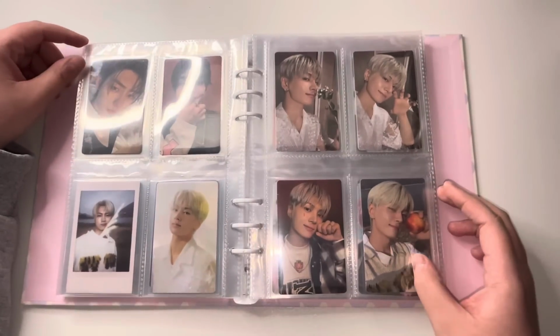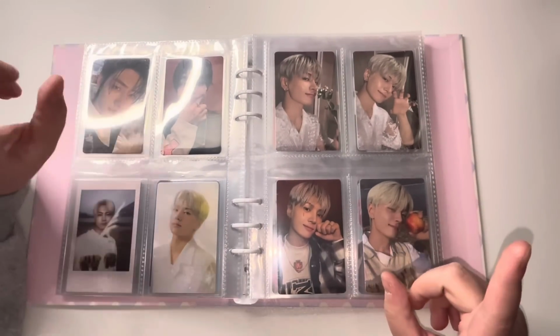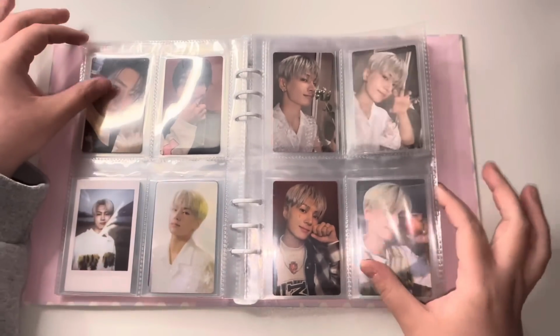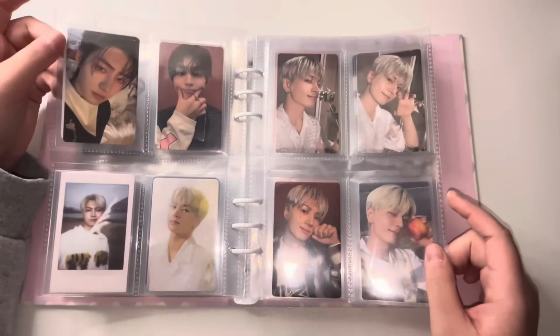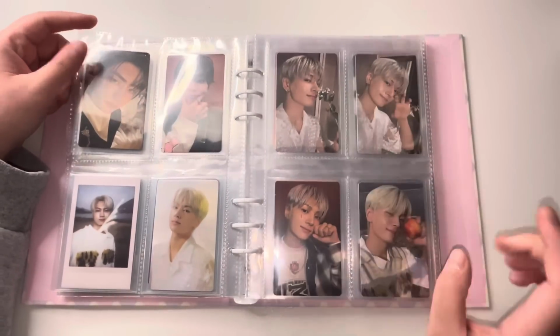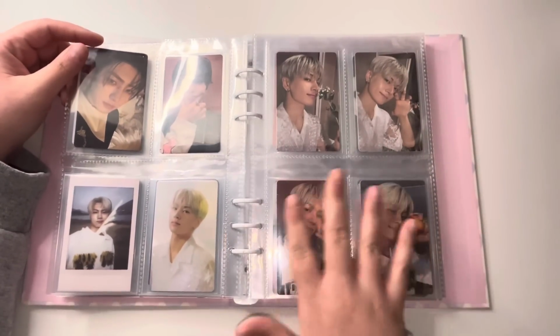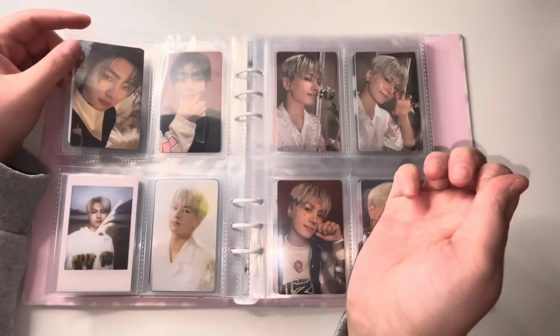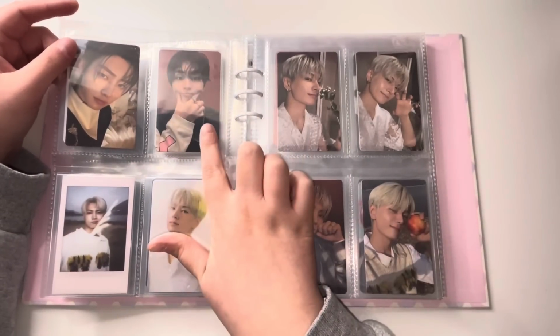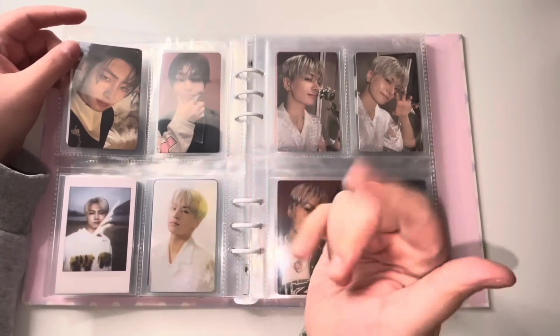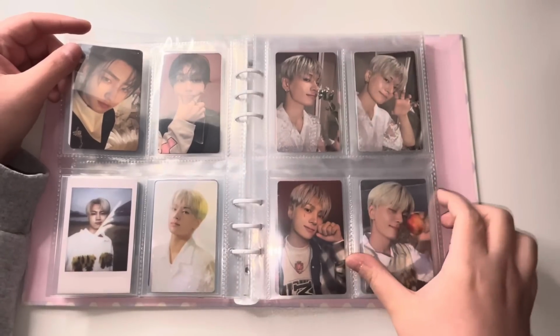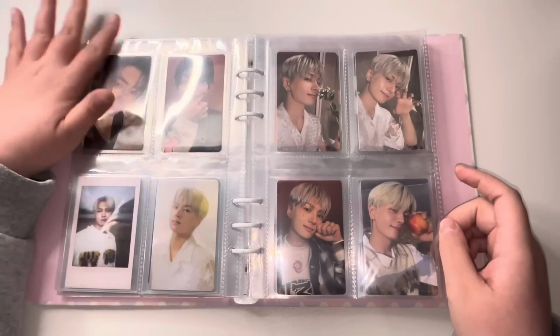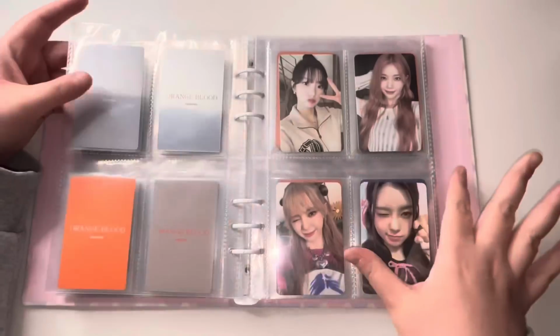And then for enhypen, I do collect enhypen. I collect only Jake, but these were cards that I have pulled recently and I wanted to keep. Basically, a ton of Jay. Jay is one of my bias wreckers. Sunghoon is a bias wrecker, and this Jungwon was just too cute to let go of, so I kept it. I'm a sucker for enhypen. I love them. So that's enhypen.